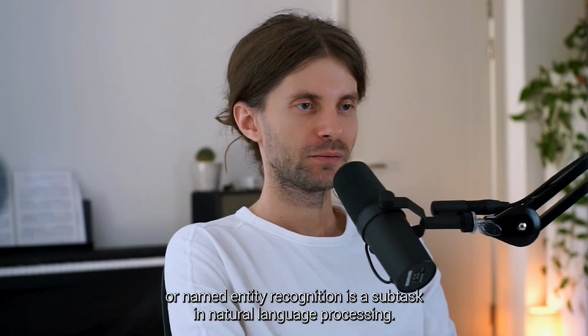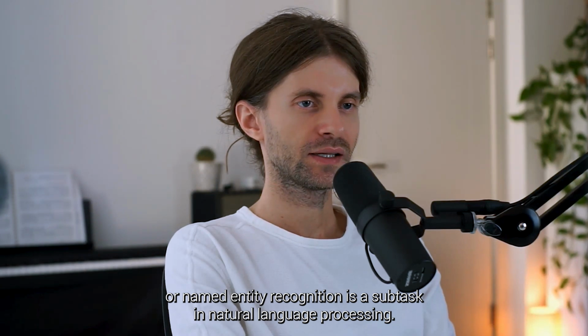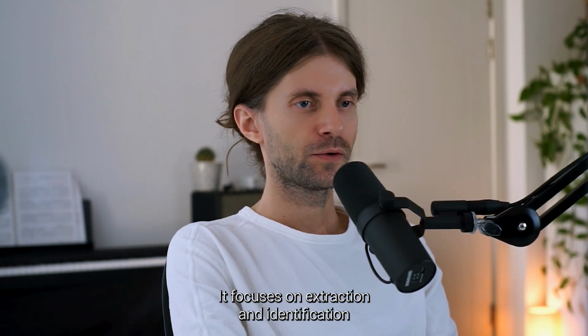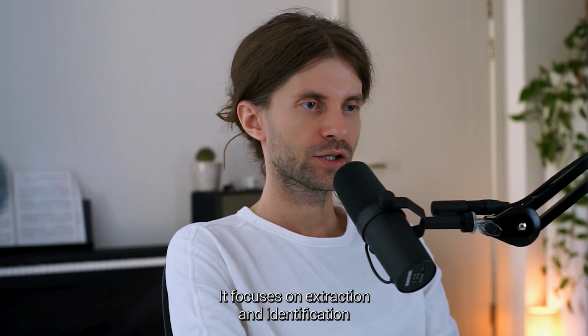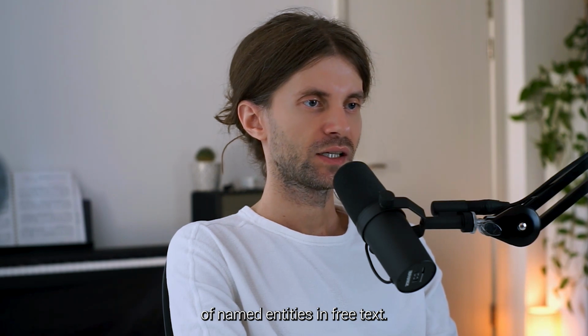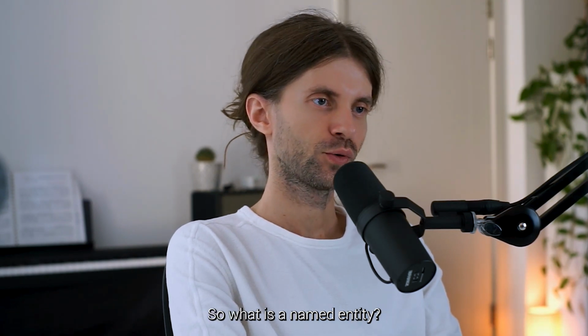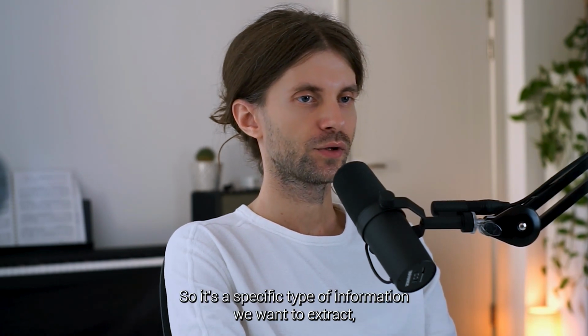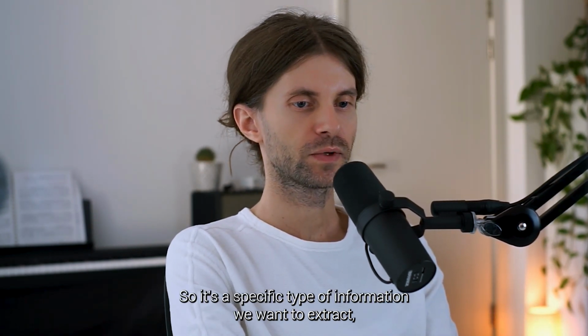NER, or named entity recognition, is a subtask in natural language processing. It focuses on extraction and identification of named entities in free text. So what is a named entity? A named entity can be anything. It's a specific type of information we want to extract.